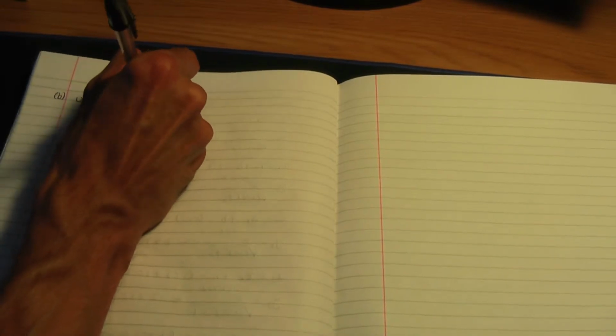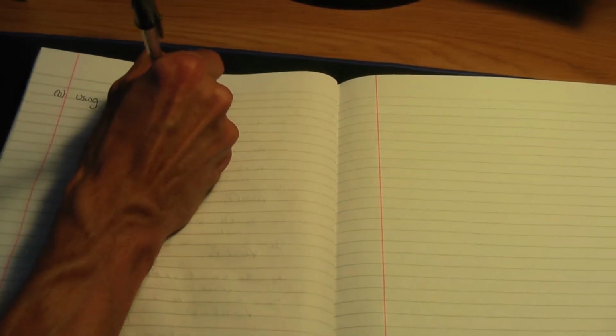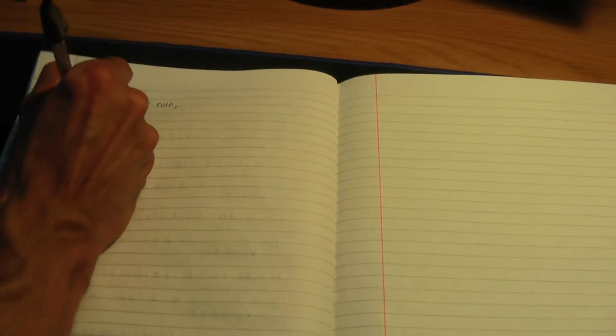So here's part B. So using Simpson's rule, so I is going to be, remember the formula for Simpson's rule, it's h over 3 this time.